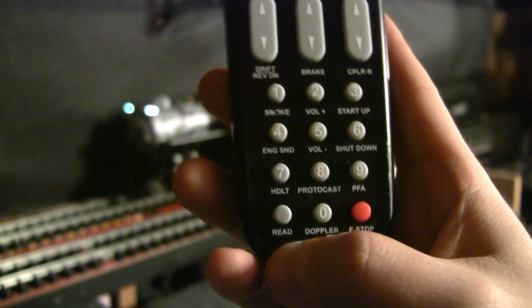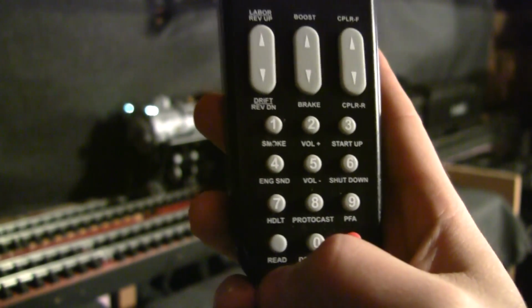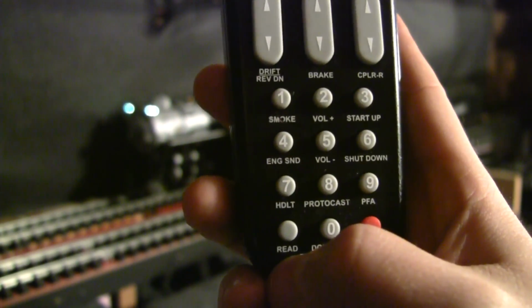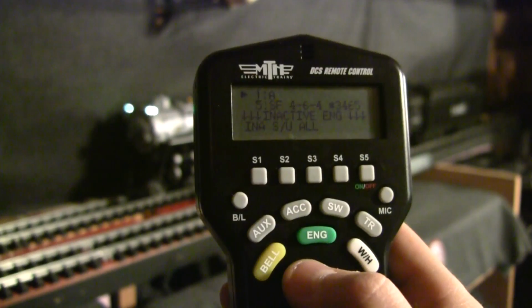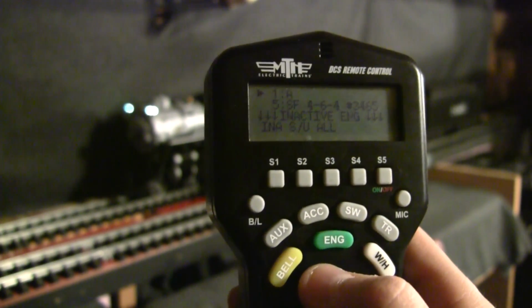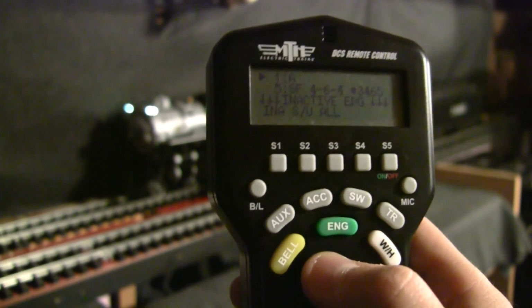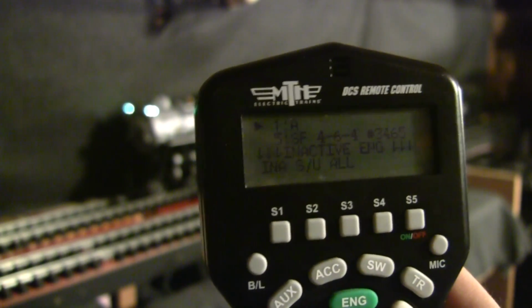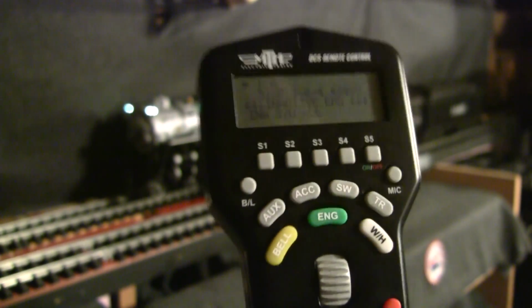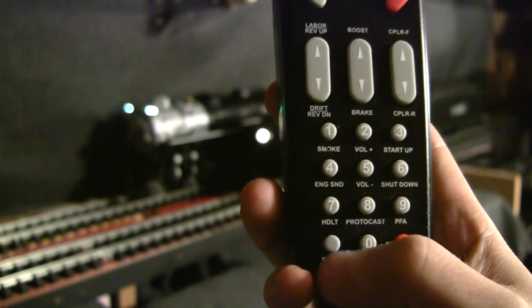Next is the read button. What this button basically allows you to do is actually does 2 things. One is that if you've got, and let's just go back up here and check what engines we have. We have the lash up, and this Santa Fe listed as active. If, say for instance, we've powered the layout down and we've changed all our engines around and we want to now control a whole different set of engines and we want to bring them all up to the current active set, we can easily do that by hitting the read button.